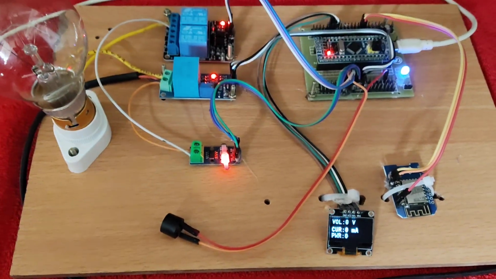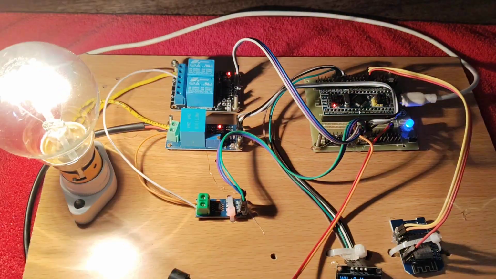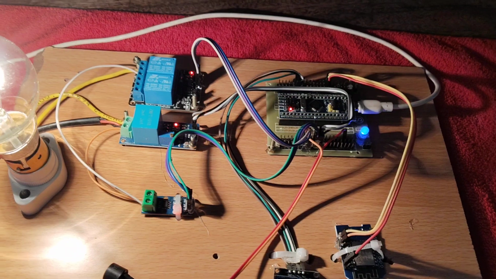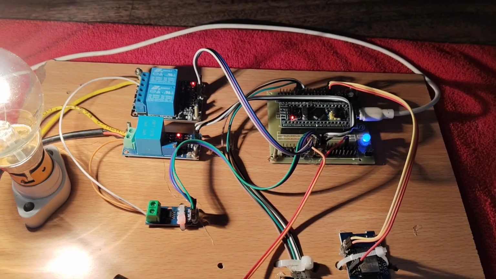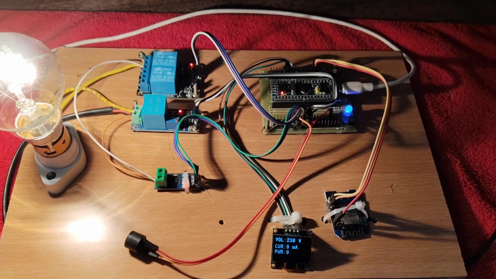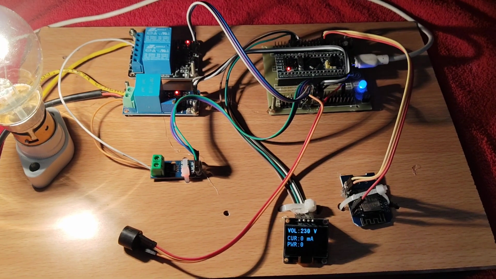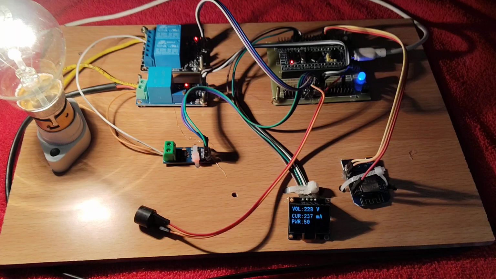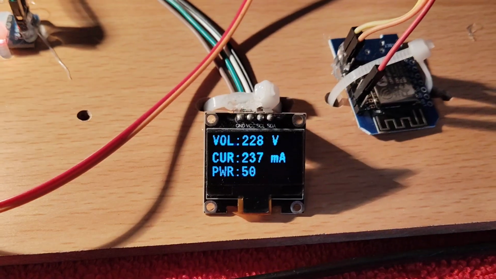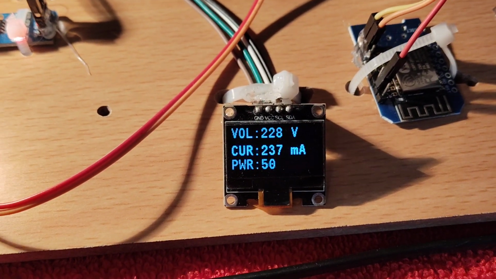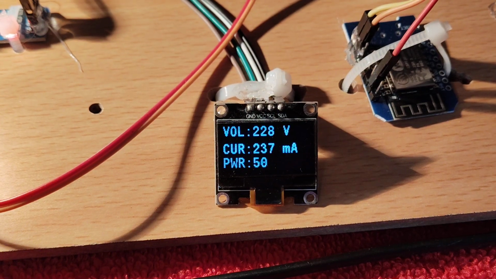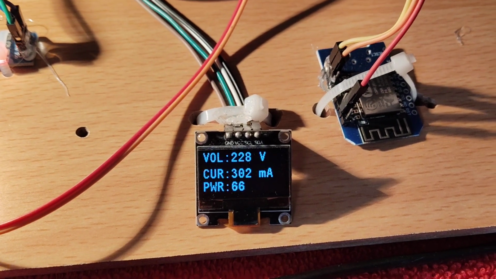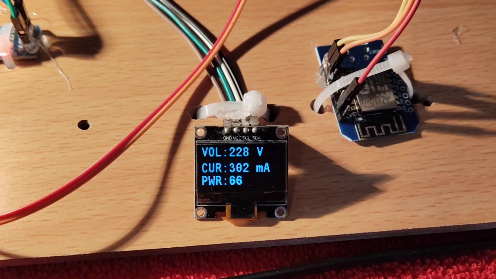So let's try turning on this load. Now we see the load is connected. Here we are using serial communication, UART 1. Now we can see the values are updated in the OLED display. The voltage flowing through the load is 228 volts, the current is 237 milliamps, and the power is 66. The values are changing continuously.